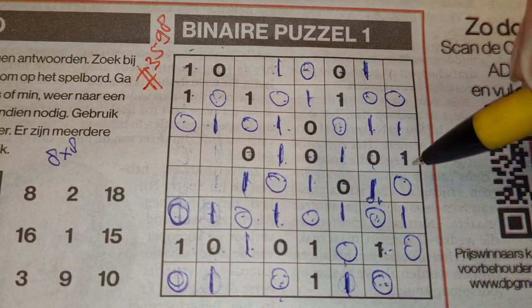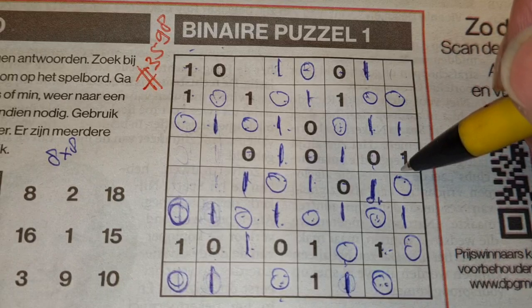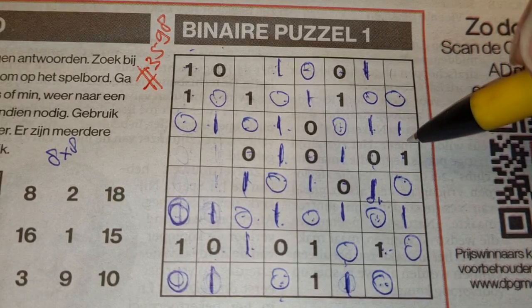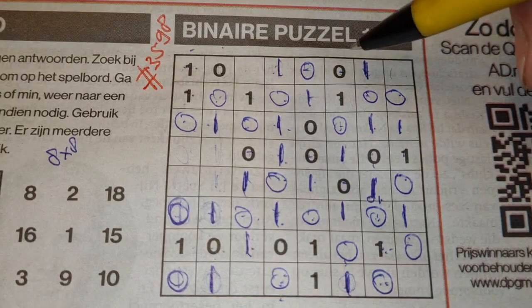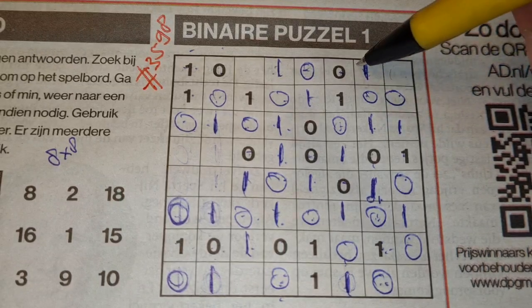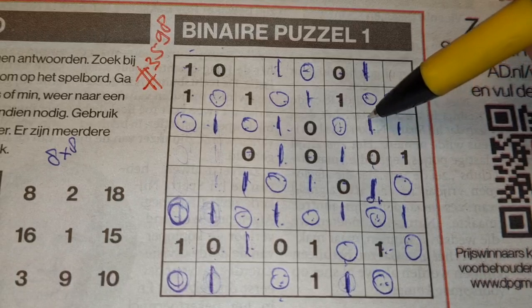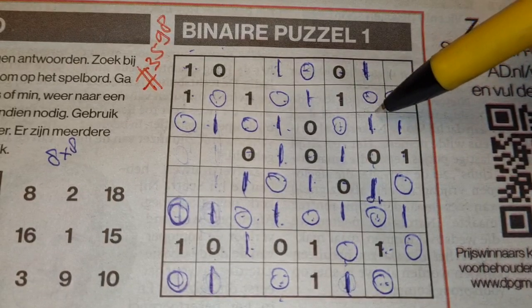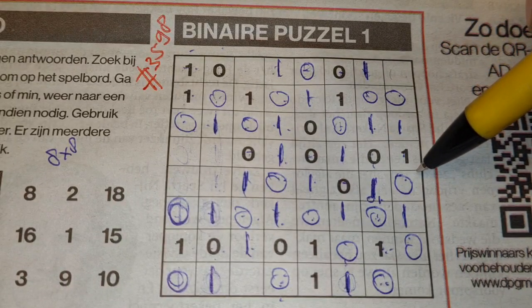Then, need to compare, almost the same. Okay. 101.